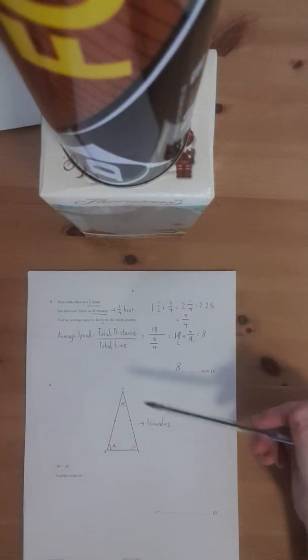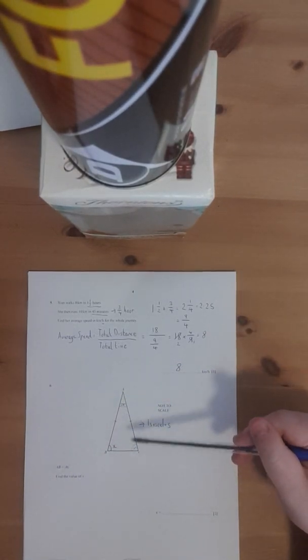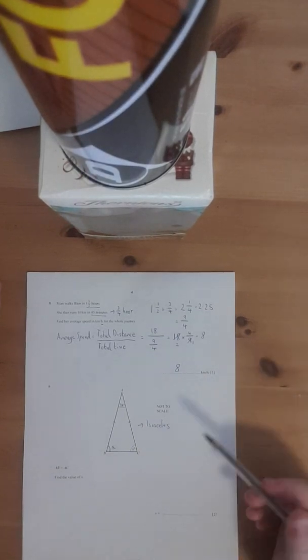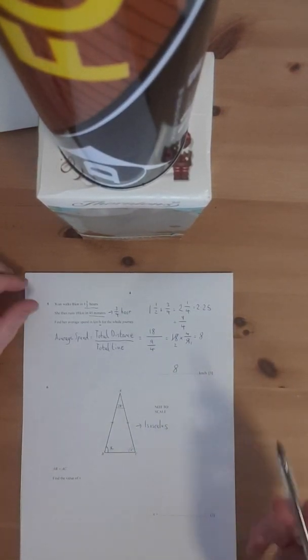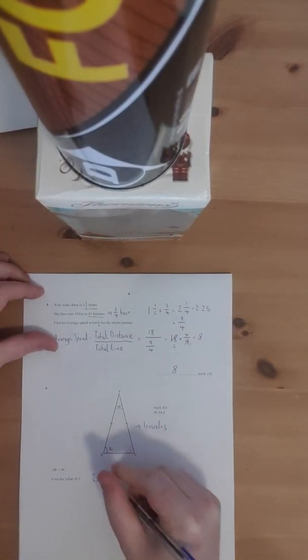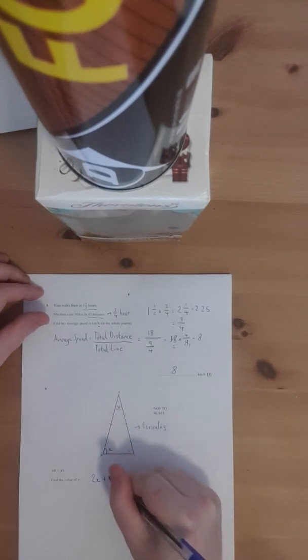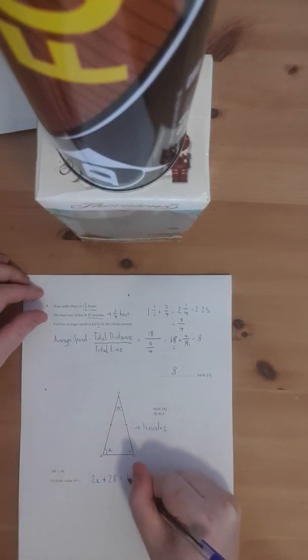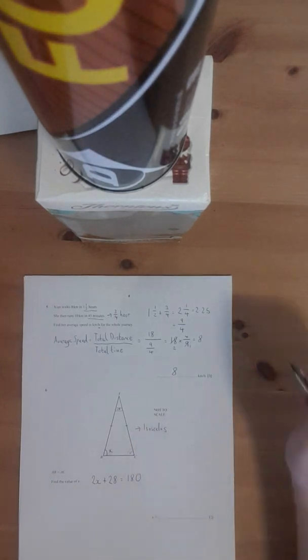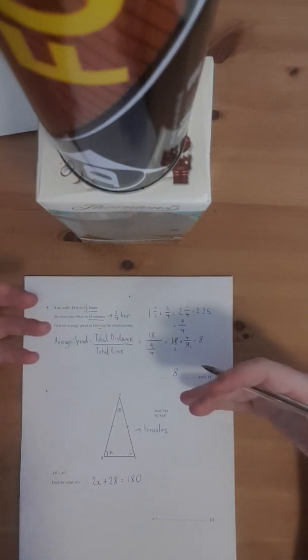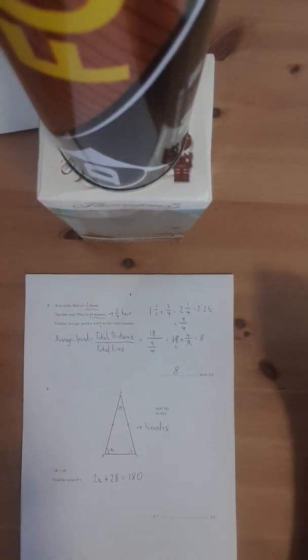And we also know that angles in a triangle add up to 180. So we have x plus x, which is 2x, plus 28, and that's all equal to 180 degrees. And now we've formed an equation that we can solve.